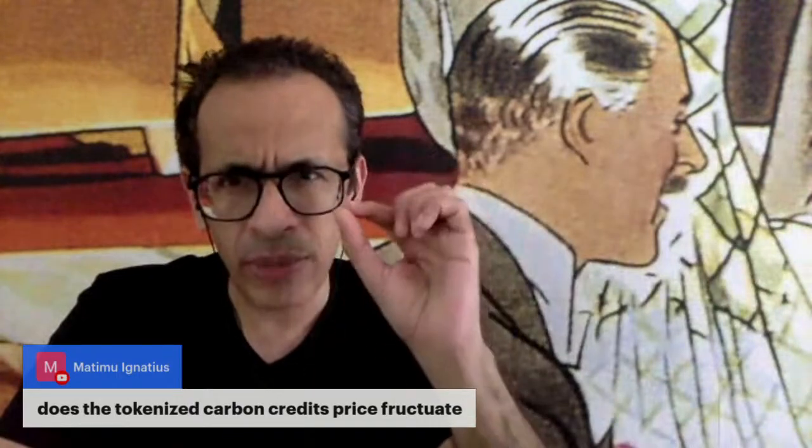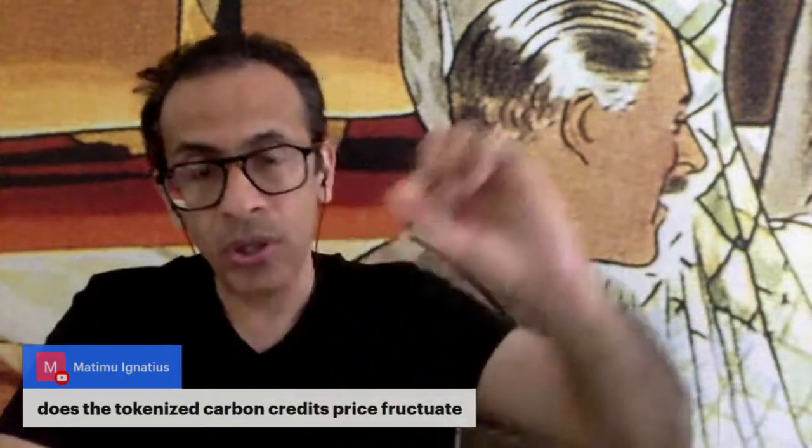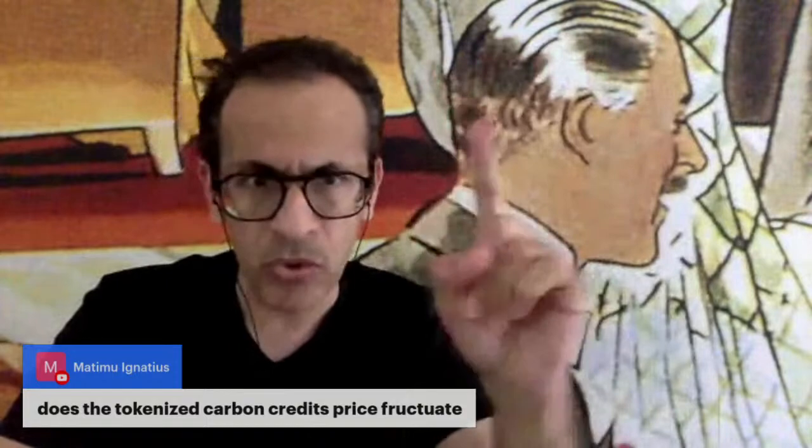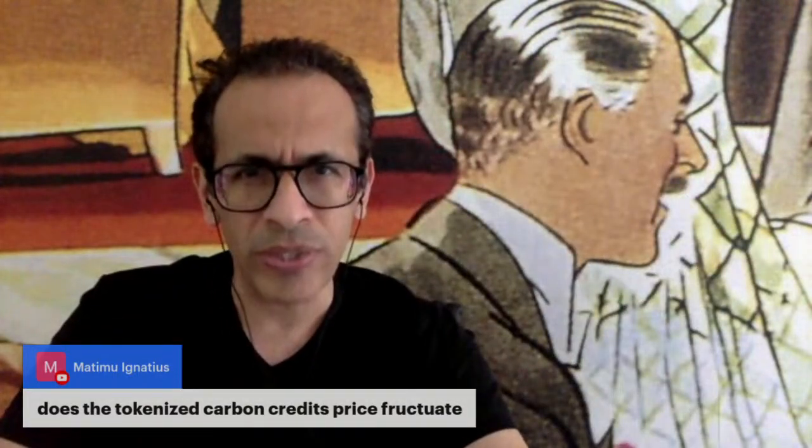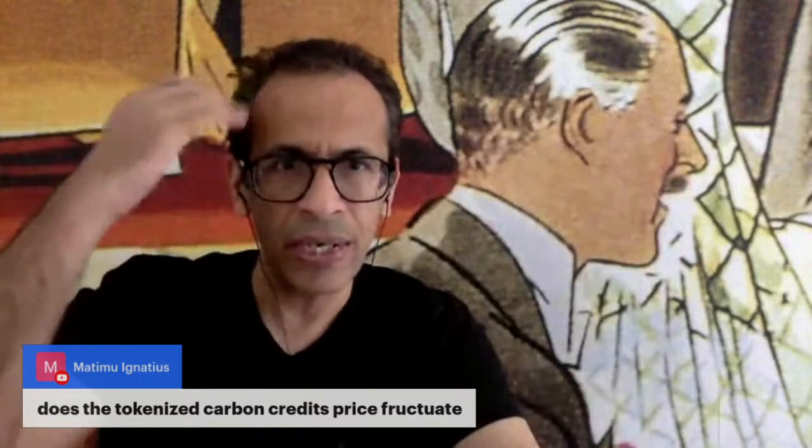Madhimu wants to know, does the tokenized carbon credit price fluctuate? Yes, it does. Like I told you, the price could vary from a few cents all the way up to $300 per ton. So there's a huge difference in pricing. And yes, there is a little bit of fluctuation that happens in any kind of financial asset also. Which ERC version is suitable for this kind of tokenization?